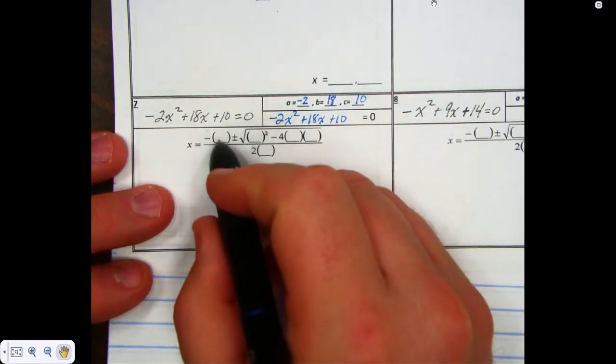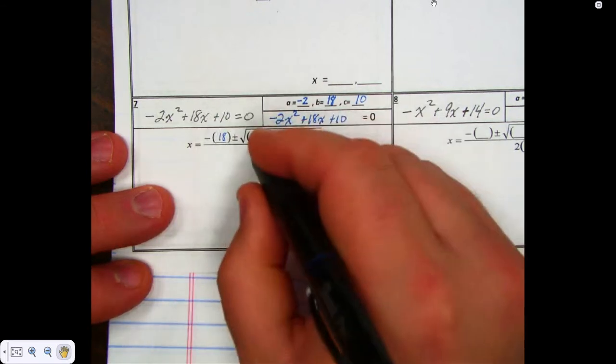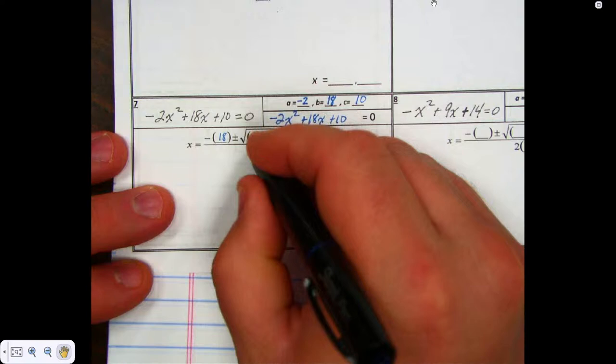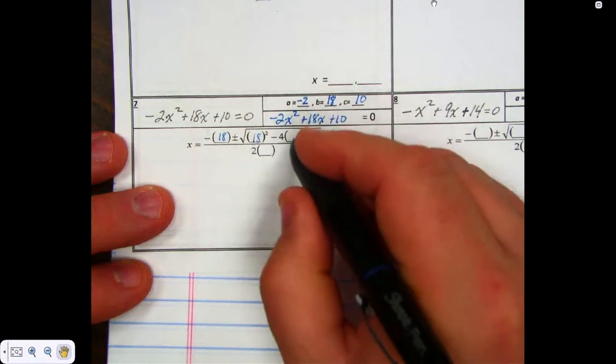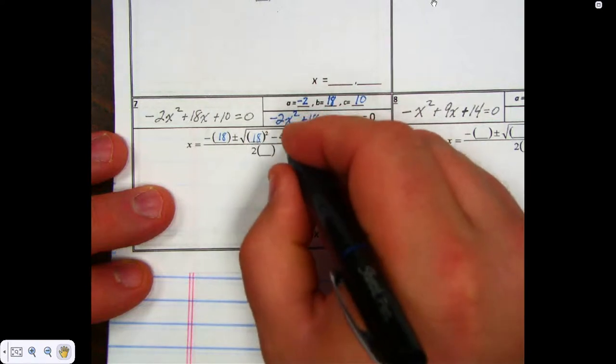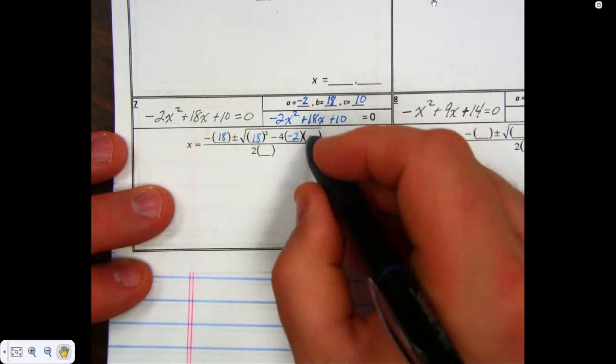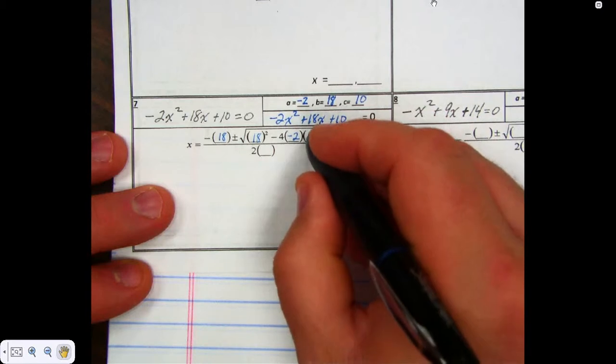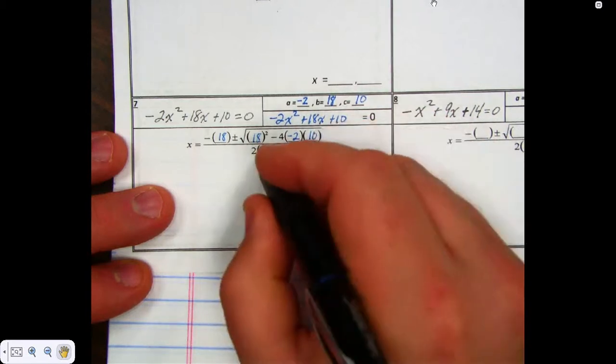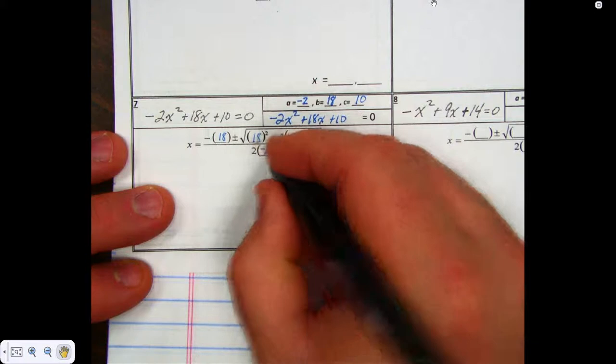Okay. What letter goes here? B. What is B? 18. What letter goes here? B. What is it? 18. What letter goes here? A. What is A? -2. What letter goes here? C, which is 10. What letter goes here? A, which is -2.